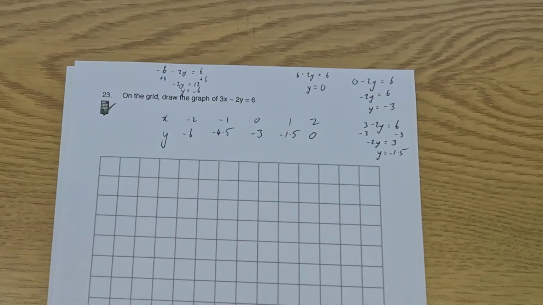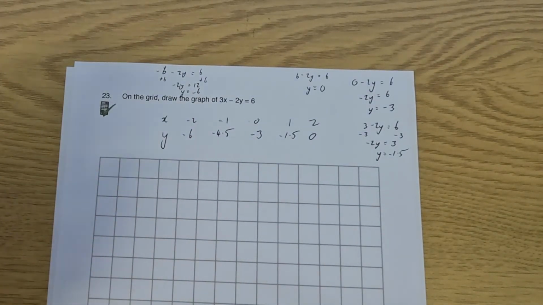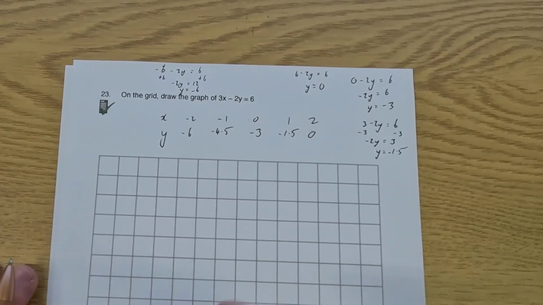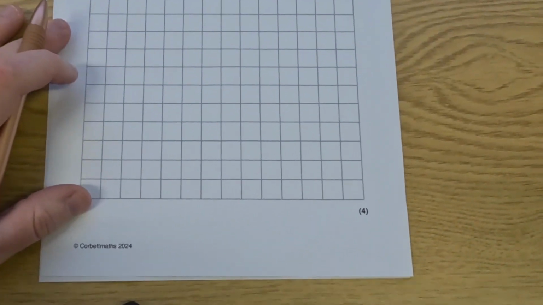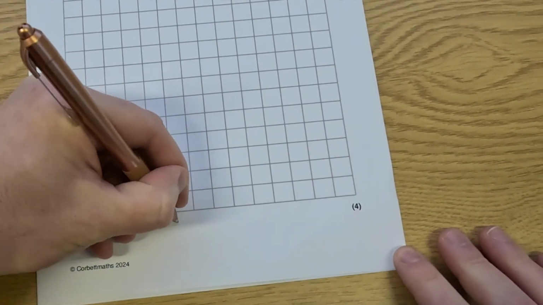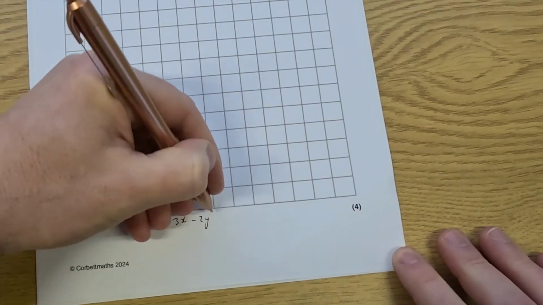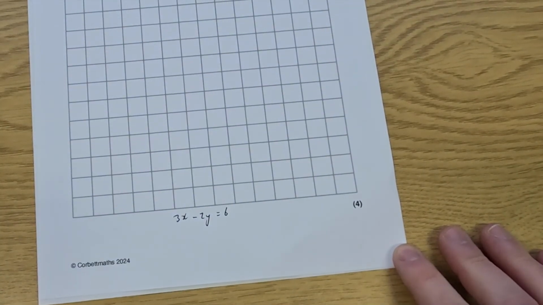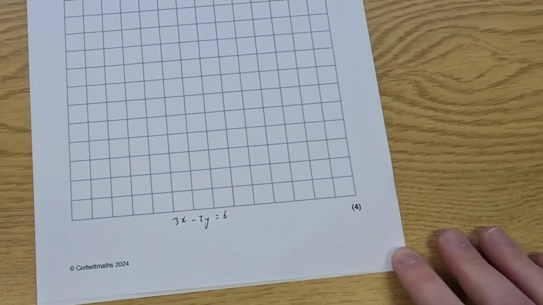It's a bit messier than some of the other ones, but that's a bit of a trickier graph to get the coordinates for. Alternatively, what we could do is make y the subject. I'm just going to go down to the bottom of the page here and write out make y the subject. So we've got 3x minus 2y equals 6. If we make y the subject, we could even use the y equals mx plus c approach to find out the y-intercept and the gradient, and that could actually help us as well.